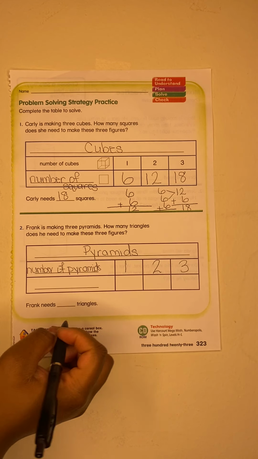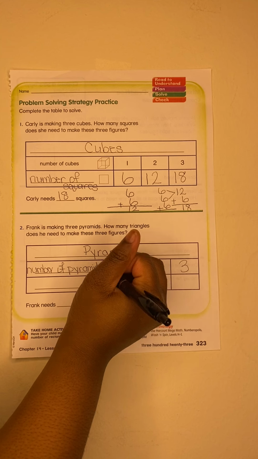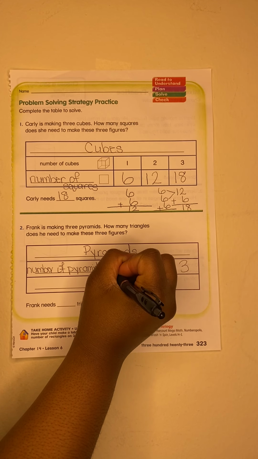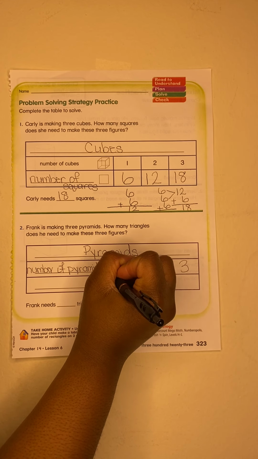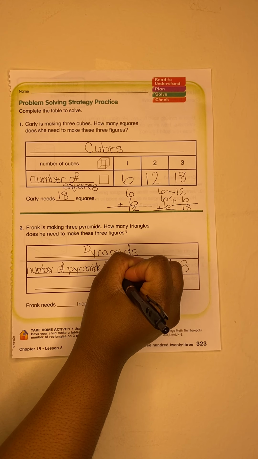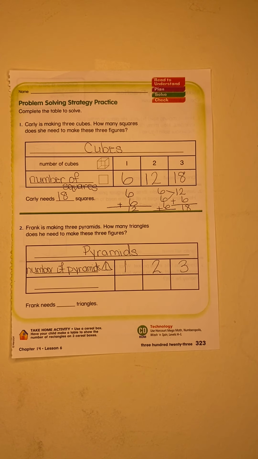And then also in that little space, let's go ahead and make a pyramid. It does not have to be the best pyramid. Miss Brown's pyramid isn't that great, but it's great enough. So your pyramid does not have to be super duper perfect. As long as you are able to recognize that it is a pyramid, then it is a job well done. So again, in that first bubble, you're going to write number of pyramids.